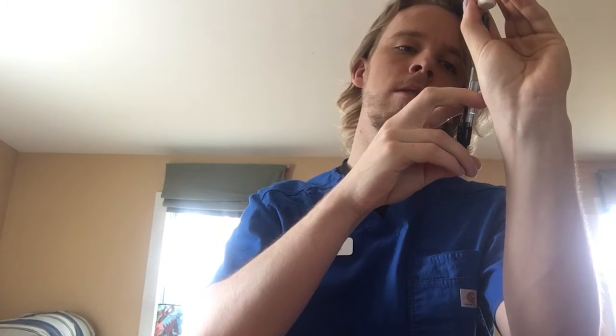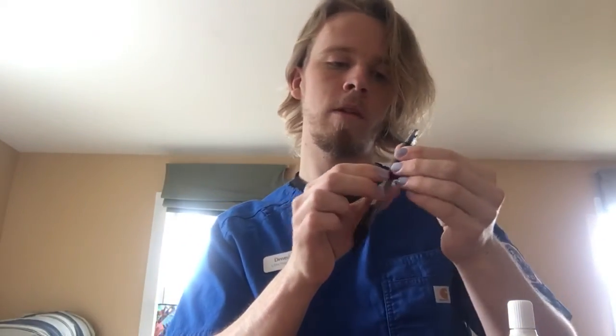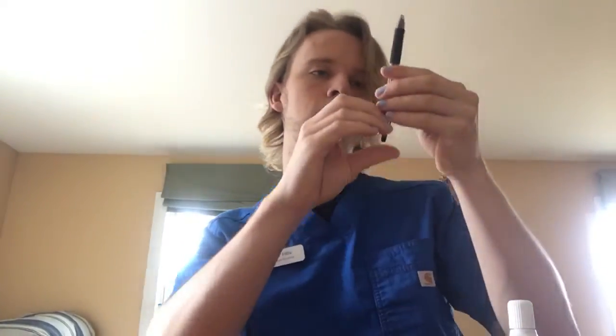I'm going to pull up about 9 units of just air. I'm going to put that right in the syringe, flip it up, and I'm going to inject the air, and then draw up 9 units of insulin and pull that out. I'm going to scoop the cap back on before I do anything else. I'm going to get the air out of there.